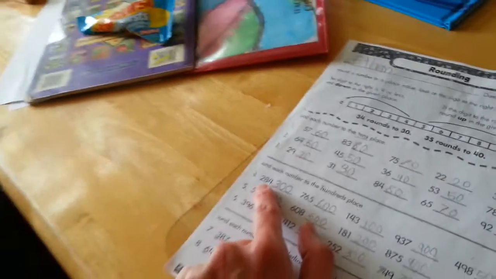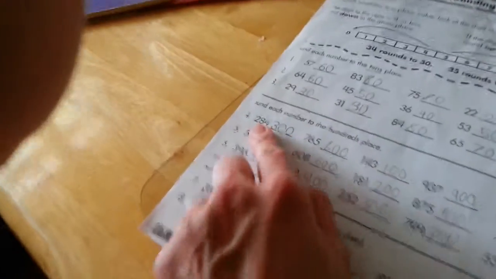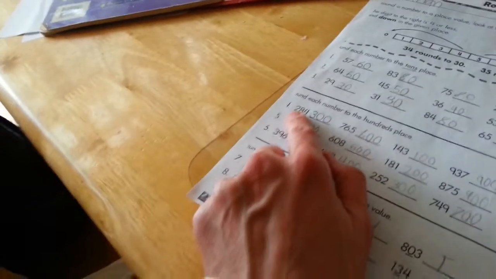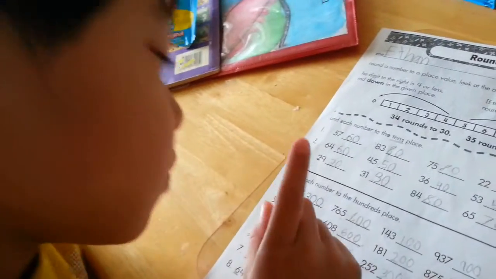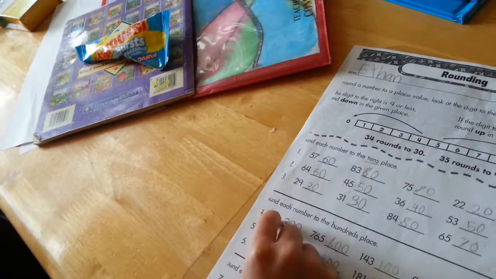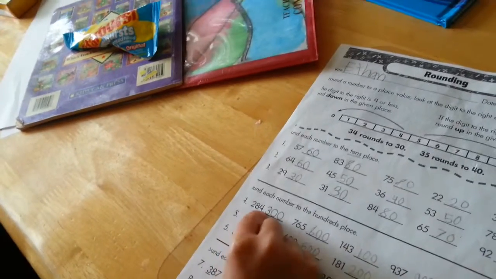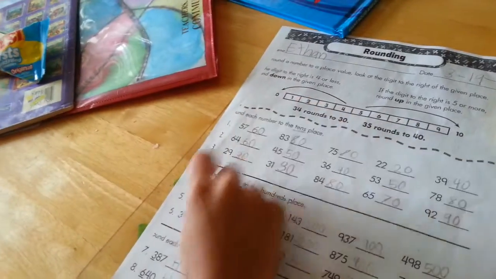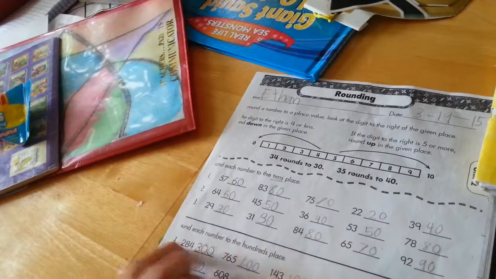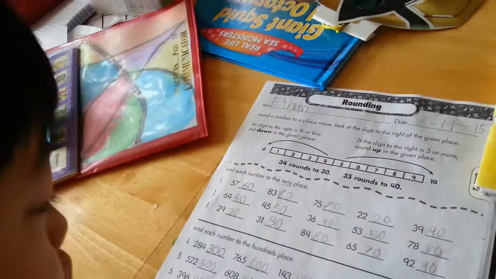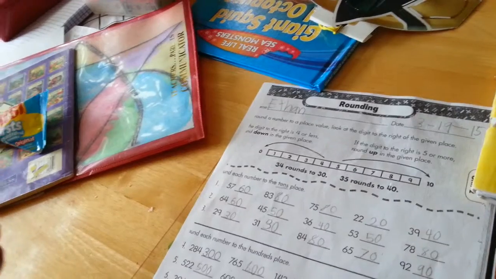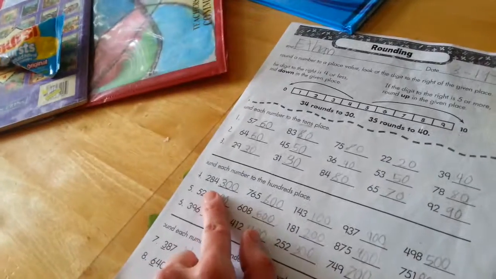And then with the same number, 284, are you able to round off to the nearest 10? If I were to ask you to round off this number to the nearest 10, what answer do you think it would be? 280. Why is that? Because 4 is below, so you put a 0. Okay, 280. And what happened to the last 2 digits? Because you say it's round off to the nearest 10, it is 280.